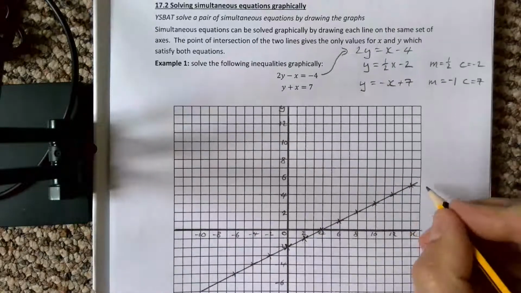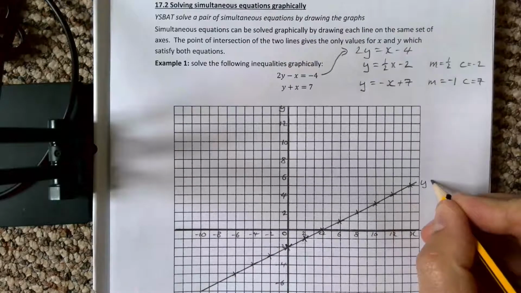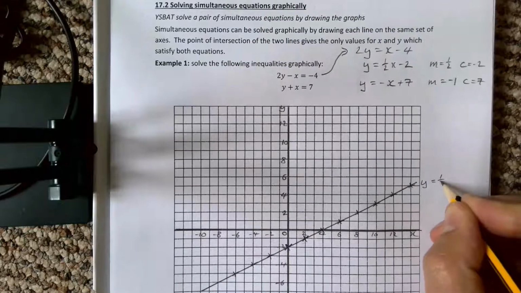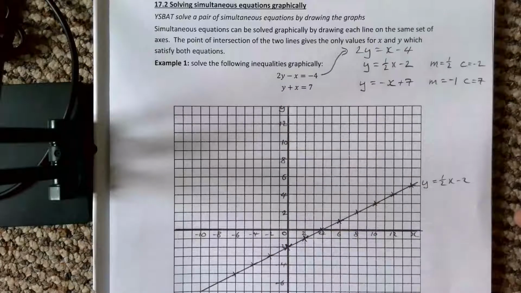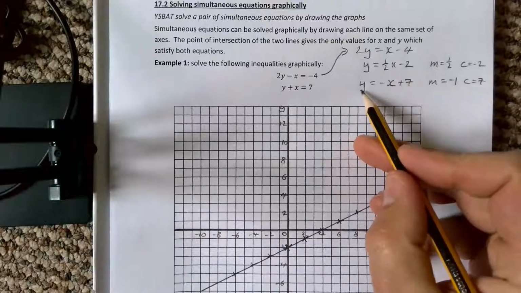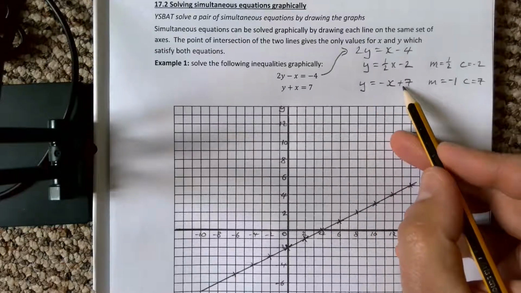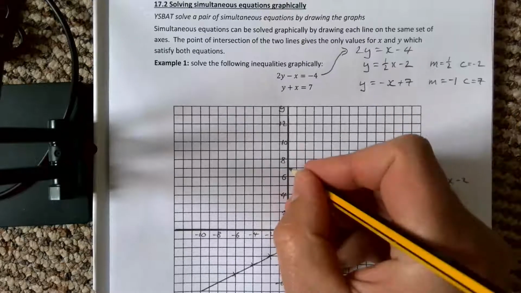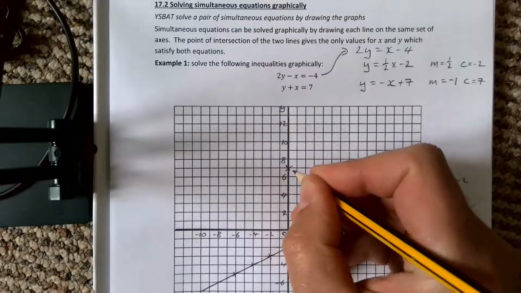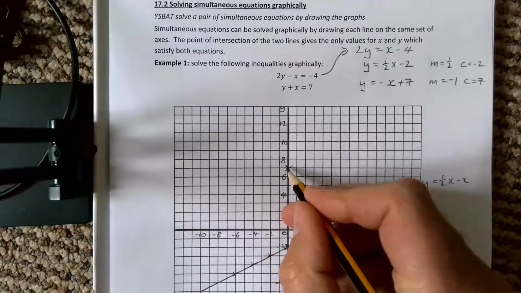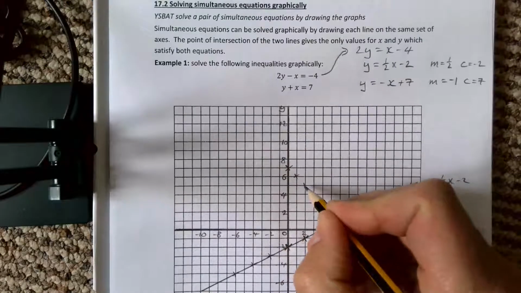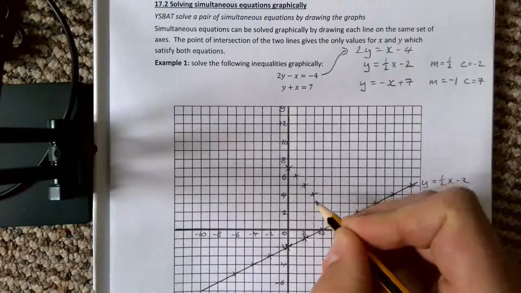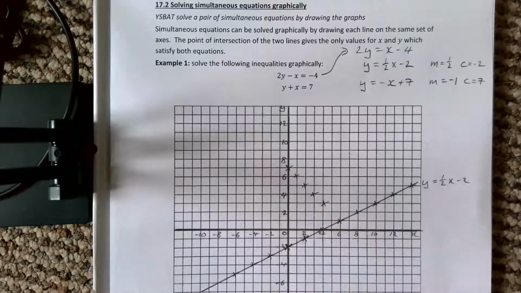So the name of that line is of course y equals a half x minus 2, or if you want it, 2y minus x equals minus 4. That's fine. So my next line then, y equals minus x plus 7. I always start at the 7, so it's going to cross here. And then I have a gradient of minus 1, so every time I go across one, I go down 1. Across 1, down 1, across 1, down 1. This one's nice and straightforward, so there'd be no hassle.